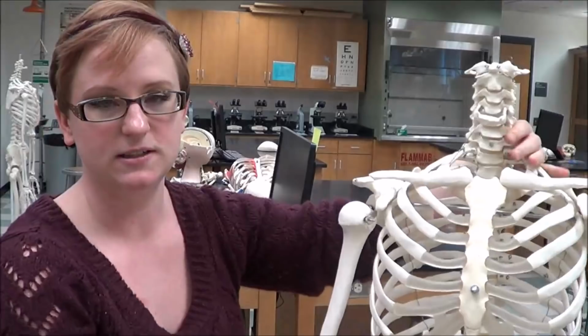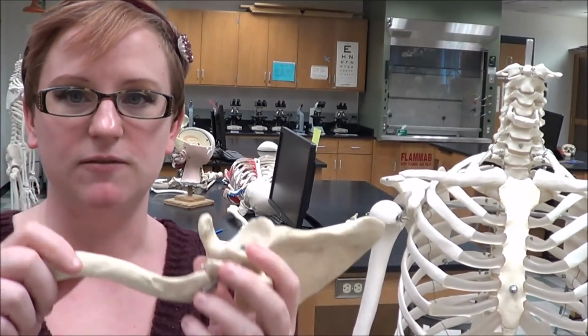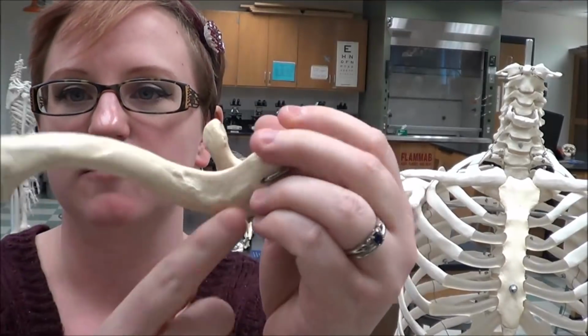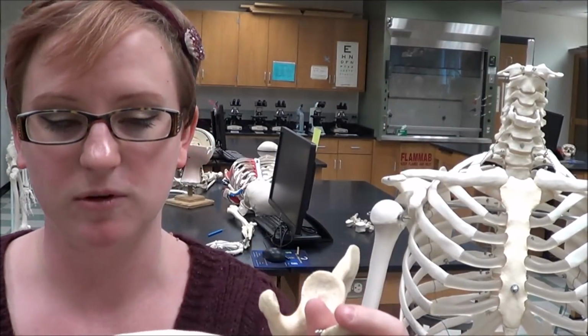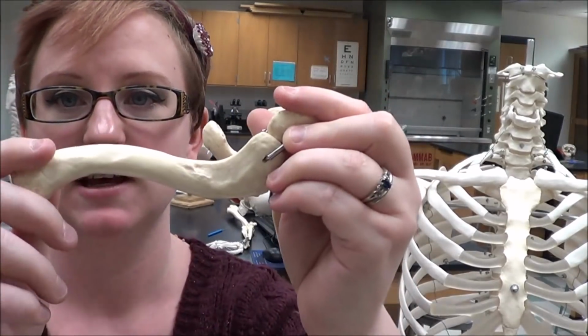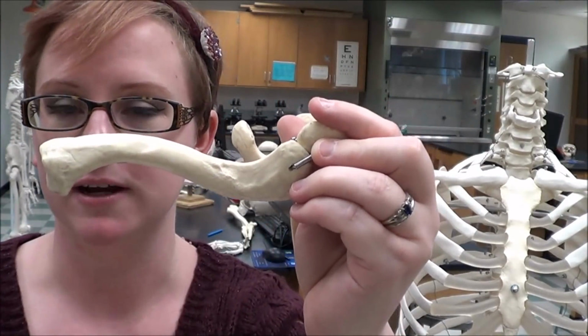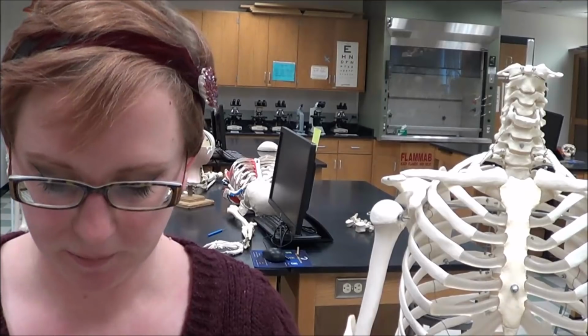Here's our lovely assistant to show us that. So there's your clavicle and where it is on the body. If you look at the clavicle, it has this nice S shape. So if I throw this out on the table for practical, you should easily recognize this nice S shape. Okay, so there is your clavicle.